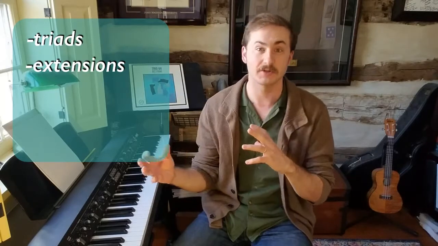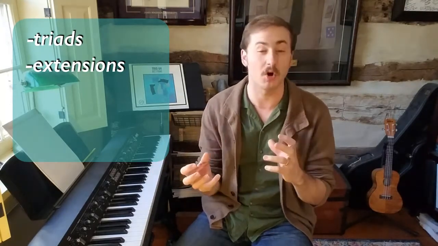Today we're talking about jazz chords, those rich, lush, colorful chords that pianists and guitarists and organ players and the like use when they play jazz songs. To understand these, we're going to look through a few different concepts. We're going to start with triads. These are the core notes of any jazz chord. We're going to move on to extensions and how jazz musicians can modify or alter them.